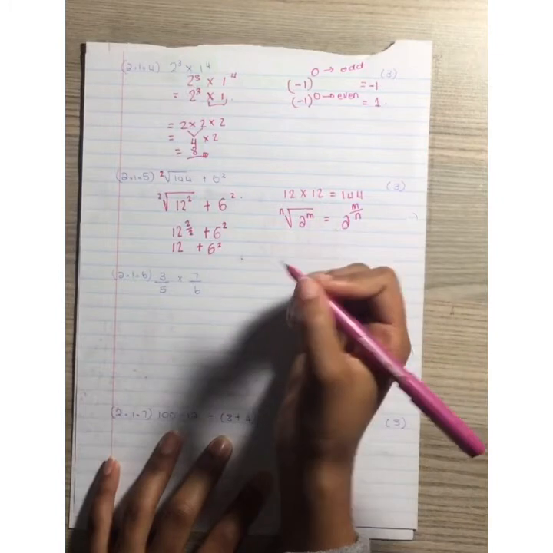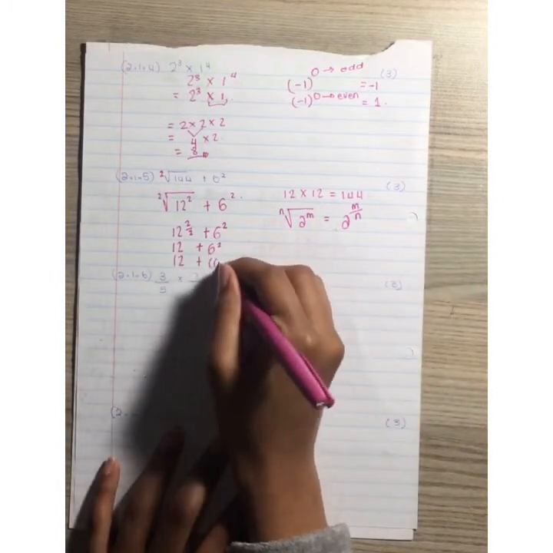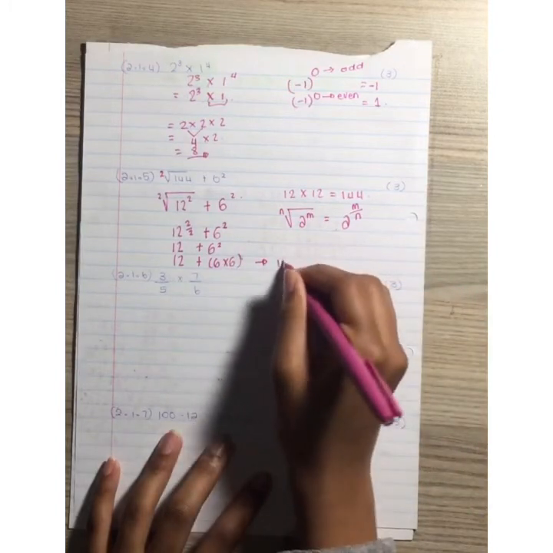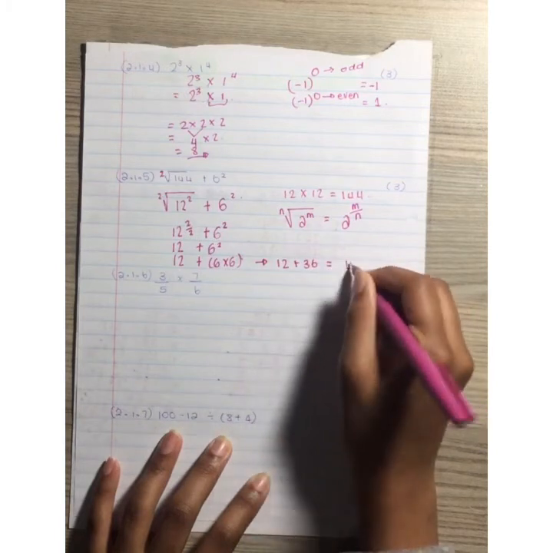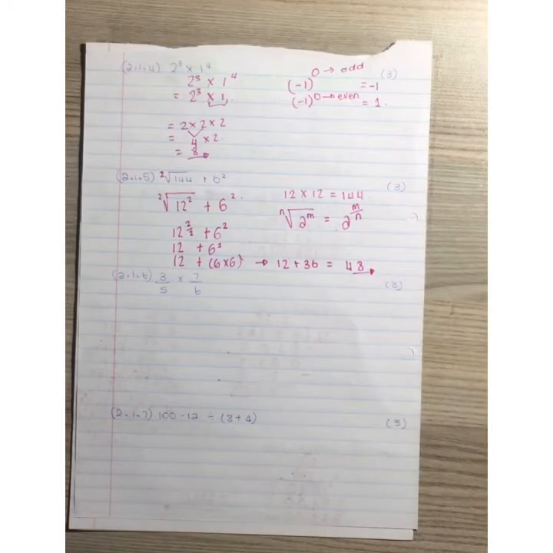What is 6 squared? 6 squared is 6 times 6. 12 plus 6 times 6. What is 6 times 6? We say 12 plus 36, to give us 48. So our answer would be 48.